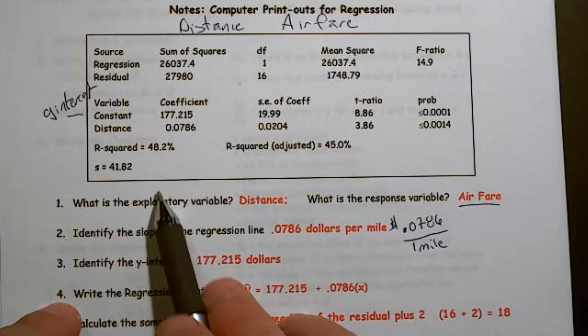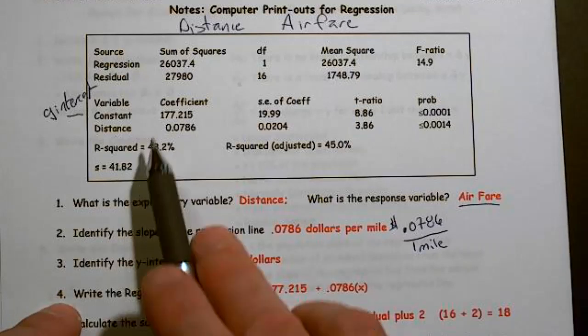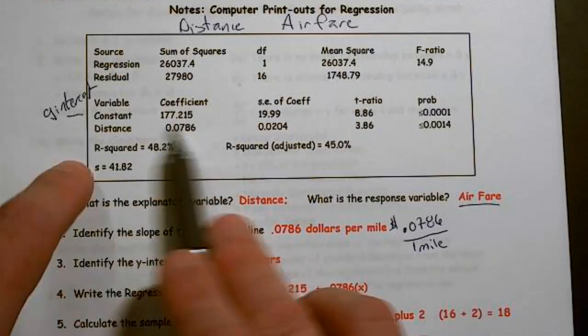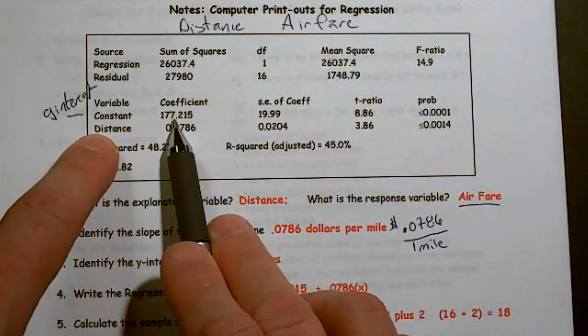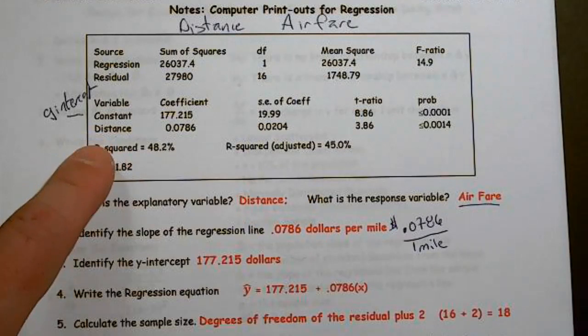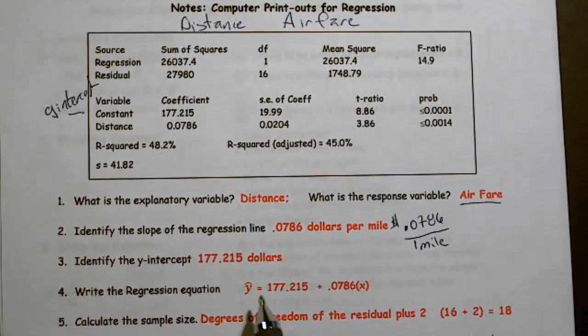It also says identify the y-intercept. We already said that the constant represents our y-intercept, and so there it is, 177.215. Then it says write the regression equation, and our equation is just going to be the y-intercept plus our slope.